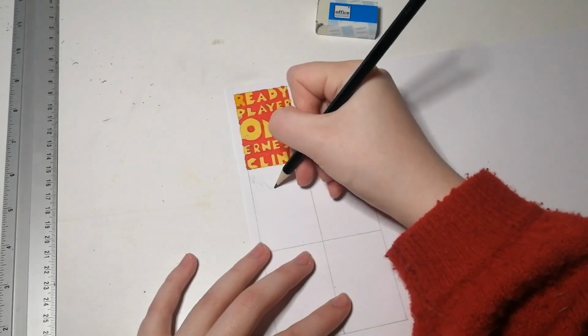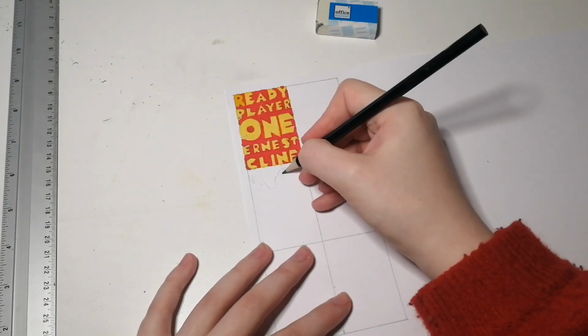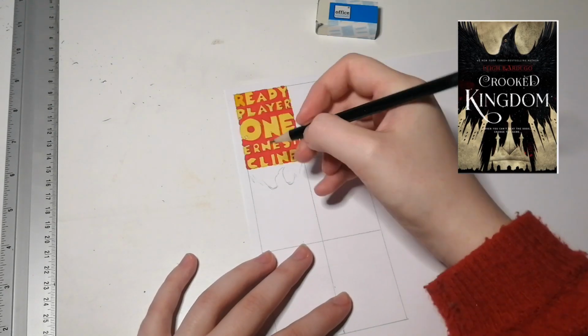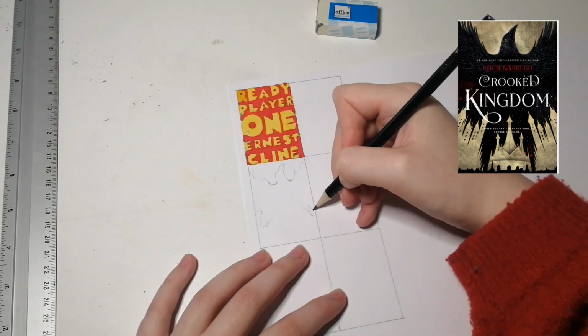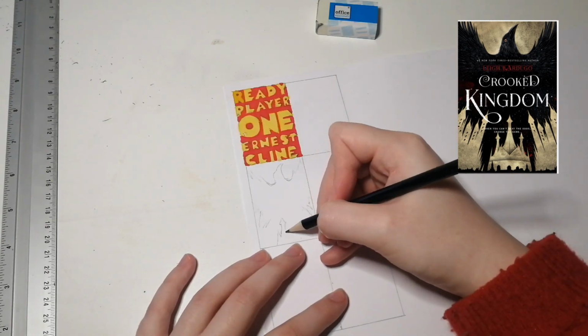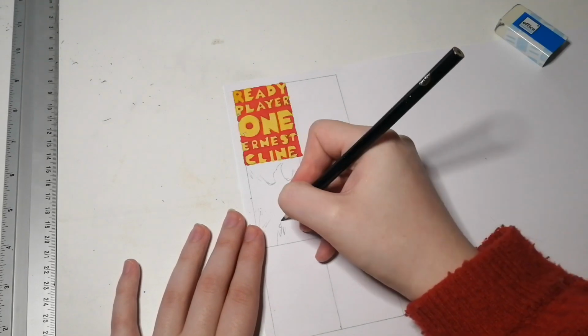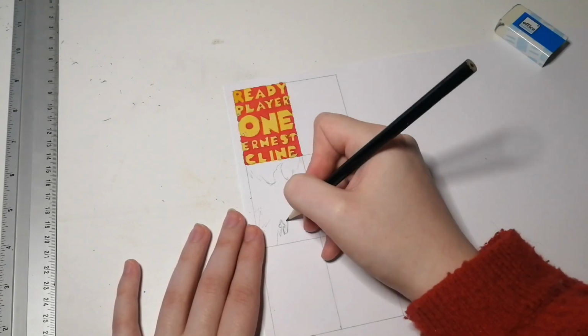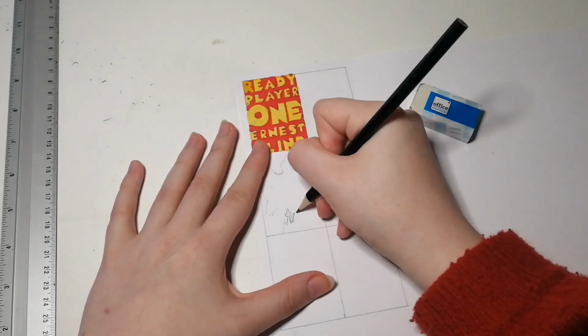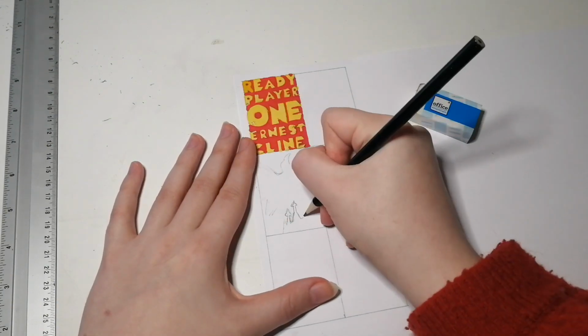As my second book, I chose Crooked Kingdom by Leigh Bardugo. This is a sequel to Six of Crows. Because it's a sequel, I can't say too much about this book because then I'll be giving you some spoilers and I don't want to do that. I do love Six of Crows too, but I think Crooked Kingdom is just a little bit better.